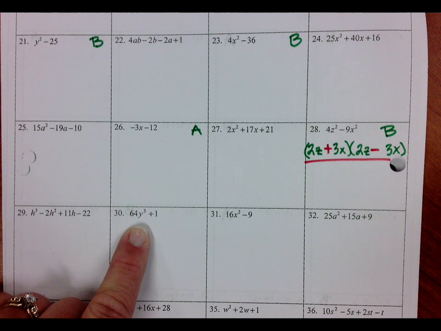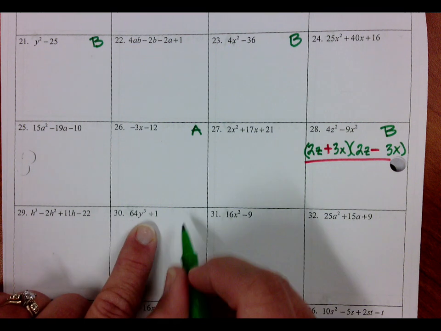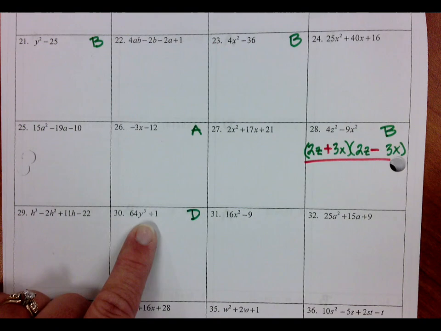Does it have a cubed? Yeah. Is 64 a perfect cube? Yes, it's 4. And so it is going to be sum of cubes. So D. 31?